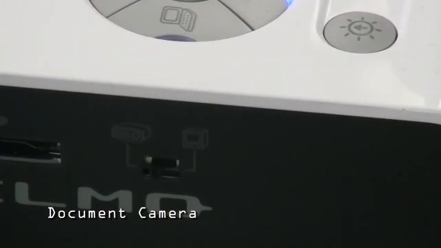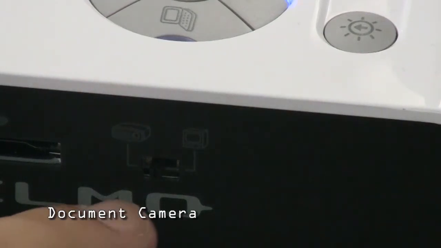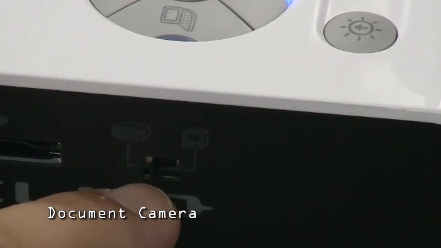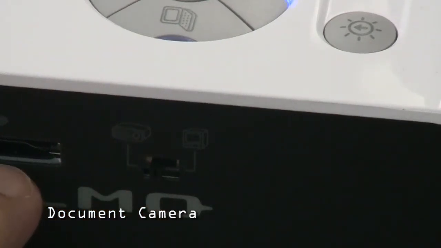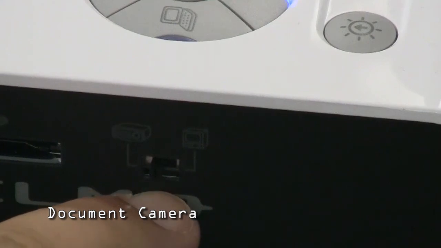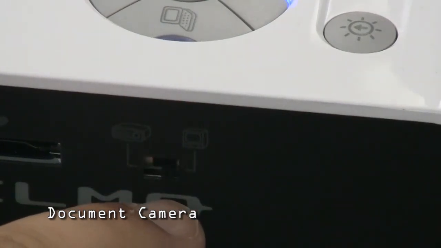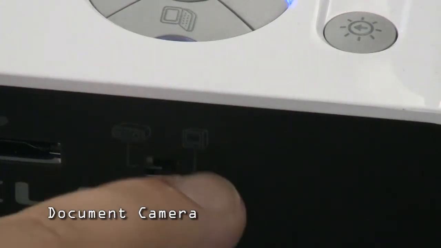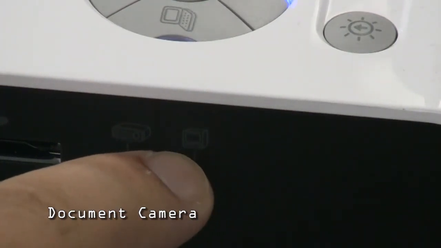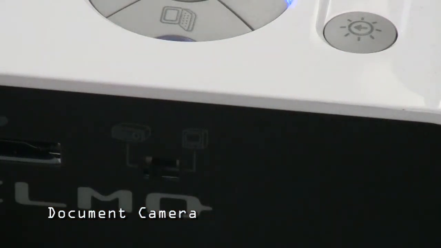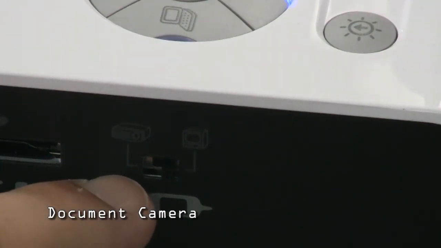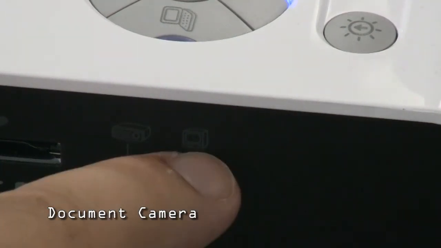One of the common issues we have with the document cameras is this little switch here, and it's on the side of the unit right beside the SD card slot. If that little switch is to the right, it will not send an image to the projector. You want to make sure that little switch is switched to the left. Sometimes it just gets bumped during regular use, and it'll really throw you off. So if you're not getting an image from the document camera, make sure this switch is to the left.